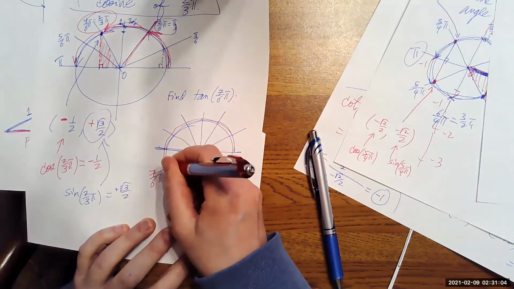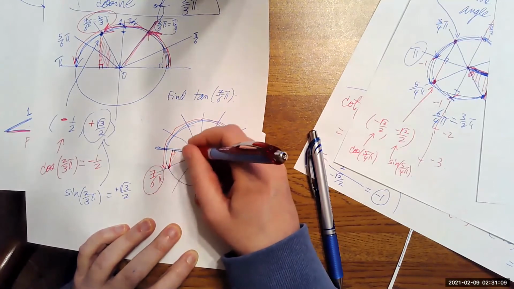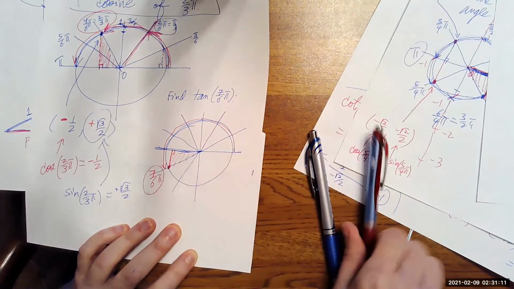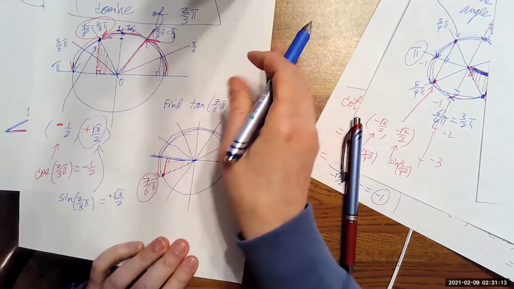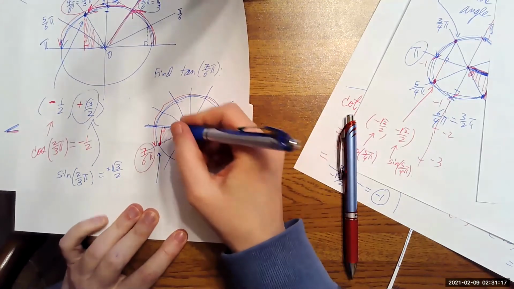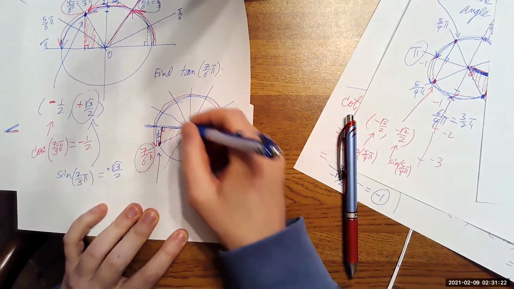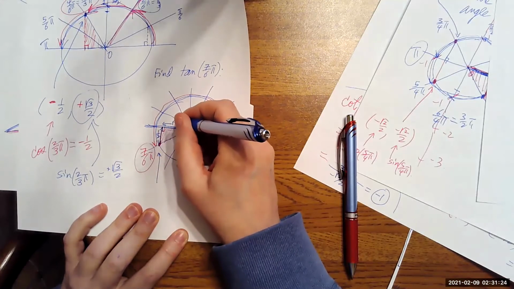It's important to draw it relatively accurately so you can tell which side of the triangle has a length of half and which side has the longer length, square root of 3 over 2. So if we locate the numbers here, it looks like this shorter length here is a half, and this length here is square root of 3 over 2.